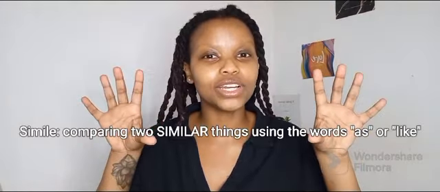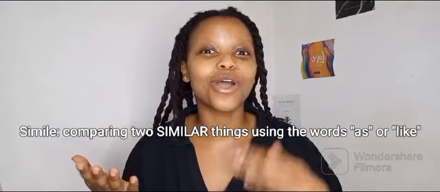Number two, a simile. A simile is comparing two different things using the words as or like. For example, you can be saying, her eyes were as blue as the deep ocean. It's usually best to use a simile when you're having a descriptive speech where you're trying to paint a picture for the audience, or even in presentations when you're trying to help them imagine whatever you're trying to present.